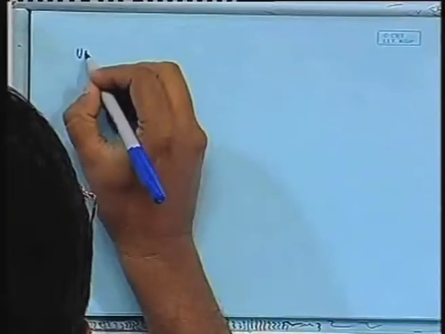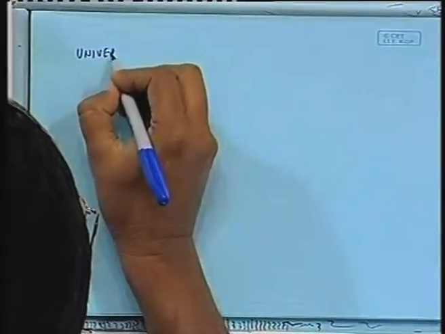So today we continue our discussion of the universal soil loss equation.